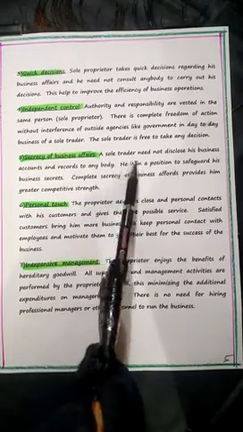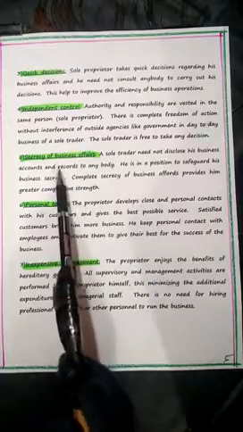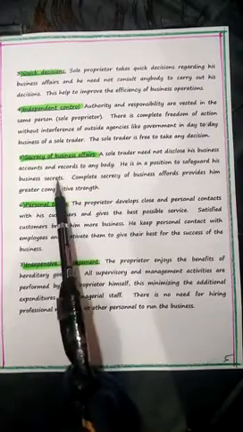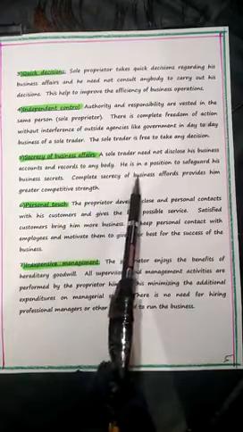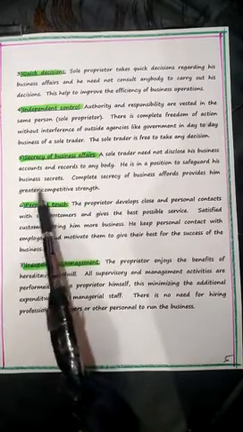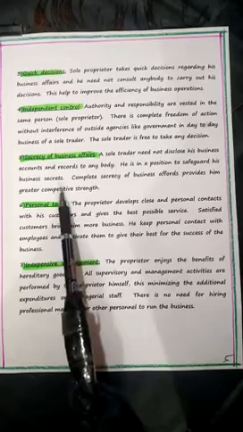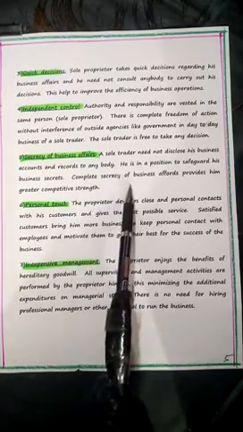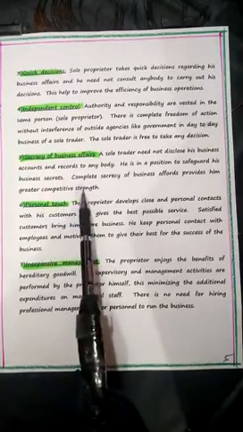A sole trader need not disclose his business accounts and records to anybody. He is in a position to safeguard his business records and secrets. Complete secrecy of business affords him greater competitive strength. Please note this, children. You can apply this in your student life also.